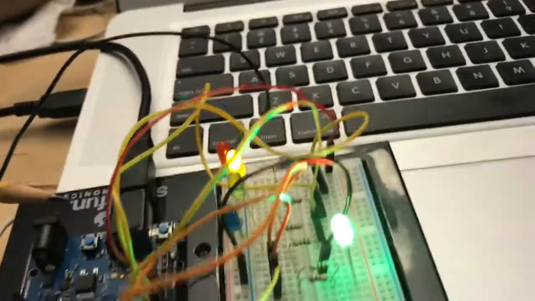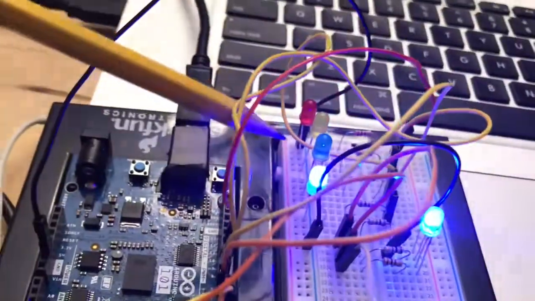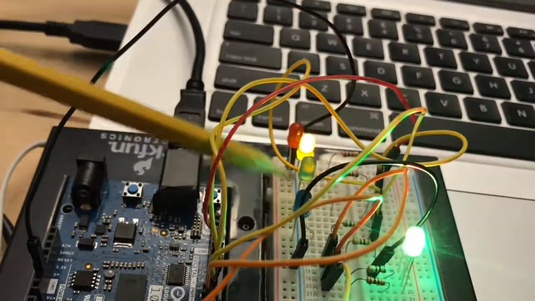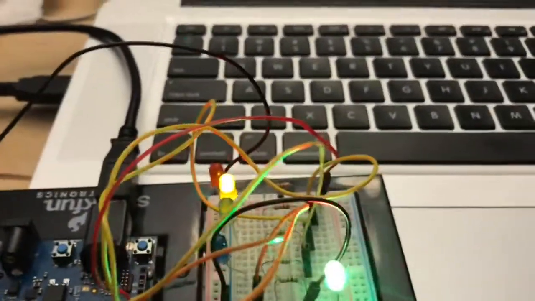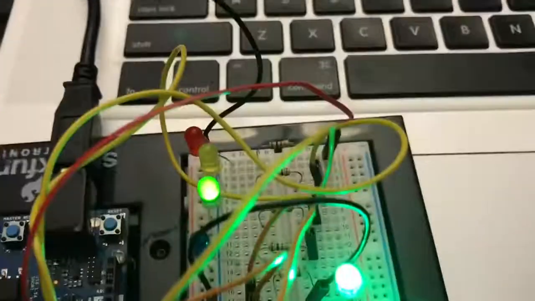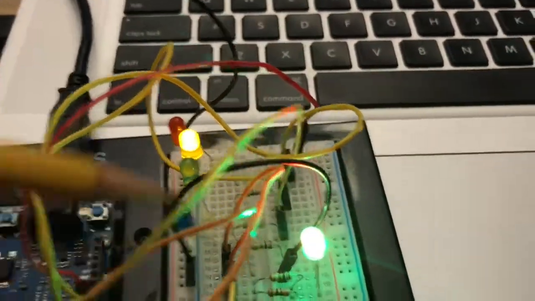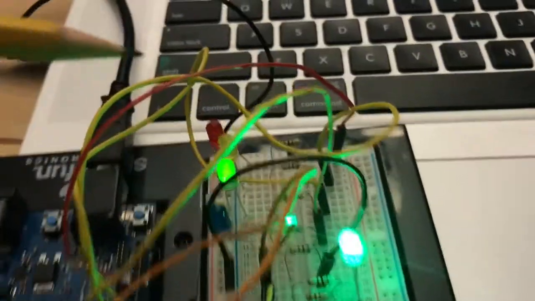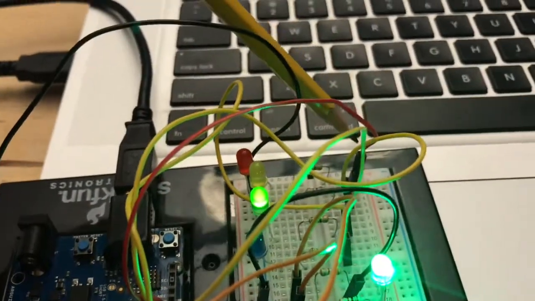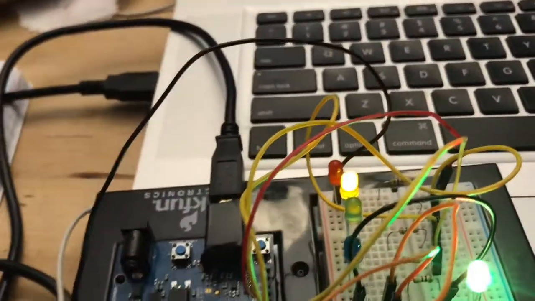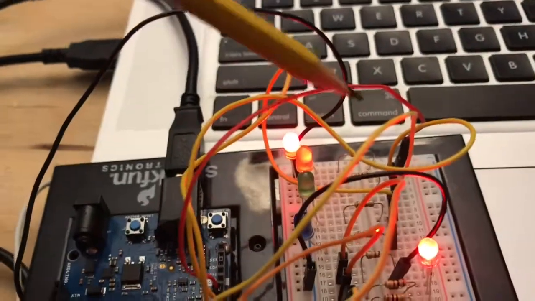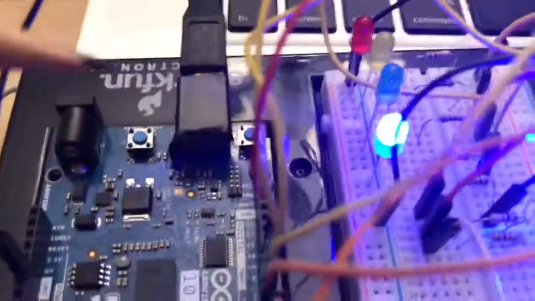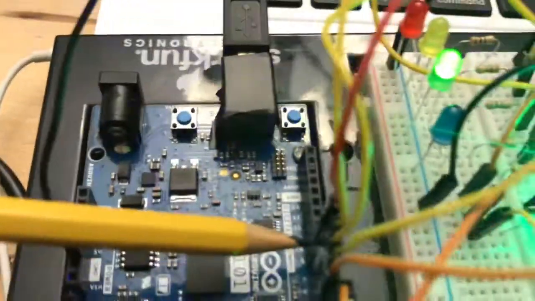First we have this black wire here that is connected to the ground, and it's connected to the negative column here, and that's connecting all the cathodes of the LEDs, these 4 LEDs, to ground. Then for the red, yellow, green, and blue LEDs, we have 100 ohm resistors, and then they're connected through their wires. So the red LED is connected through this wire here into pin number 9.